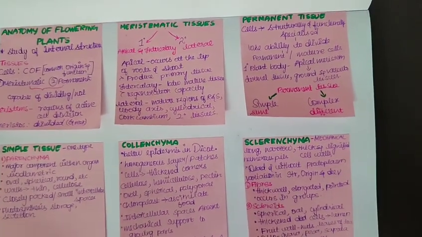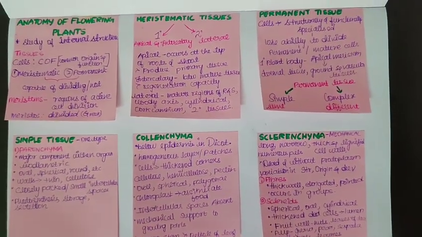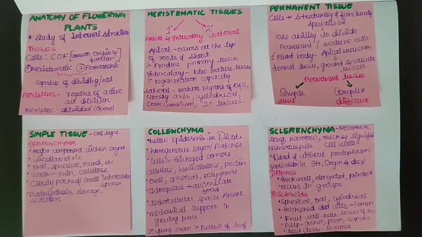So let's talk about the divisions of permanent tissue, which is simple tissue. The first division will be simple tissue.